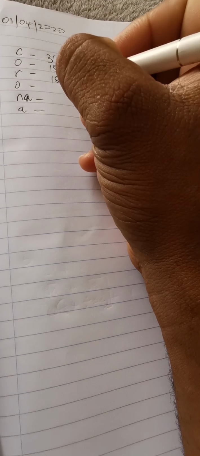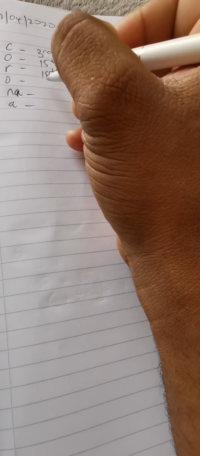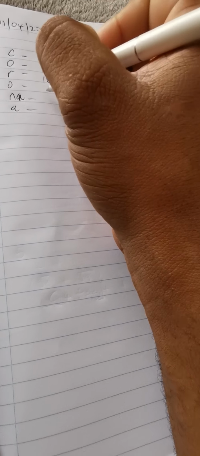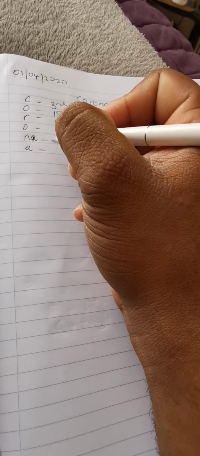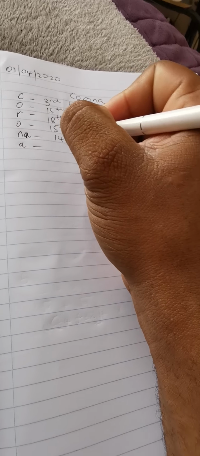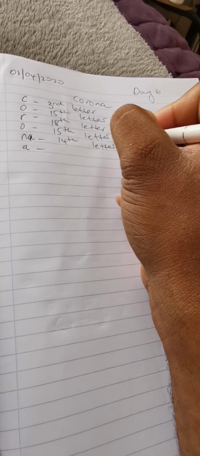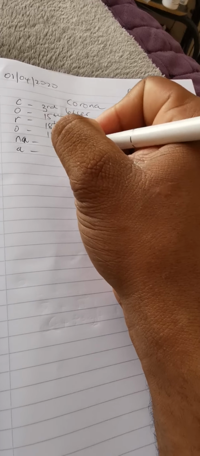And then O, again, is the 15th. As I said, O is the 15th letter. And N is the 14th letter, and A is the 1st letter. So these are the positions where you would find these letters in our alphabet system.